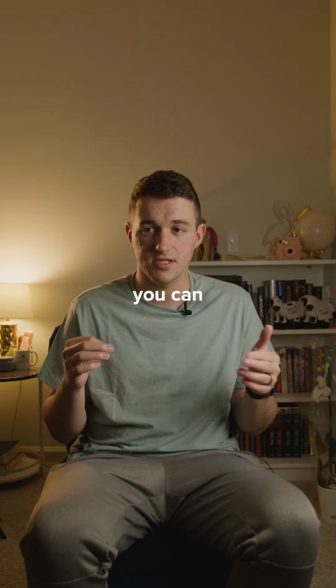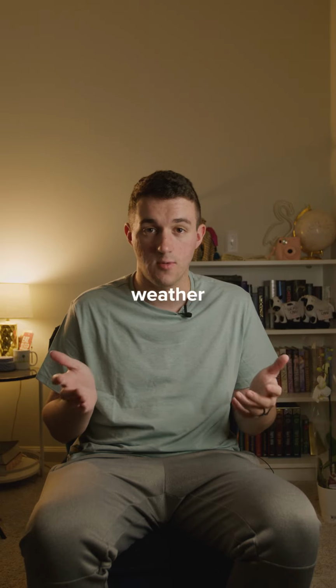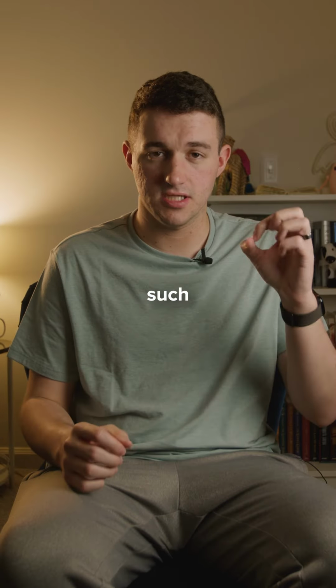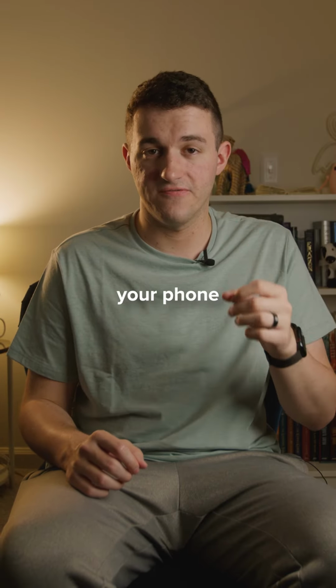A hard light source that you can test this with at any time of day within any weather is your phone's flashlight. Because it is such a small, tiny little light on the back of your phone, it is always a hard light source.